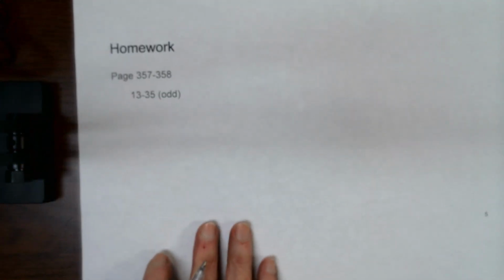Your homework on this is page 357 through 358, 13 through 35 odd.